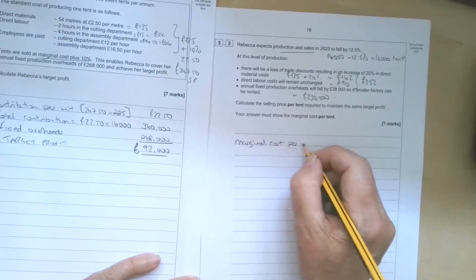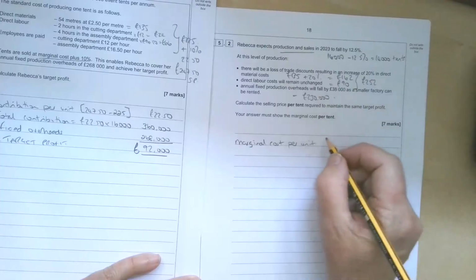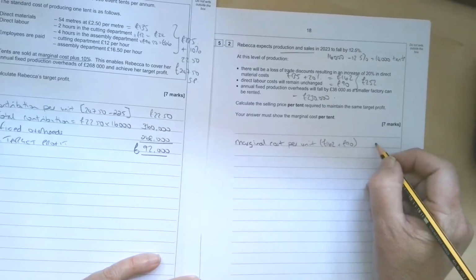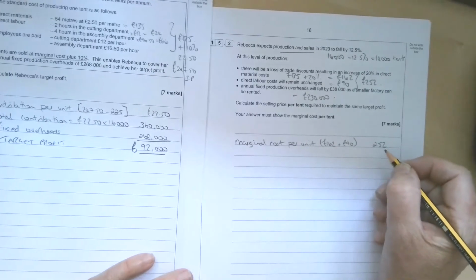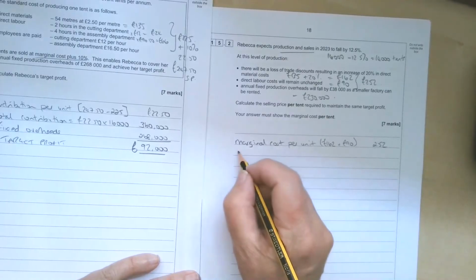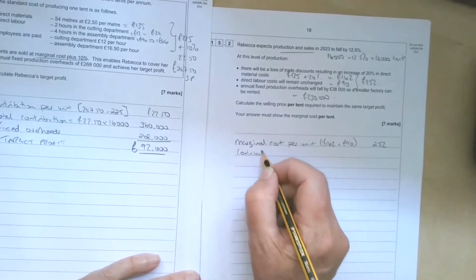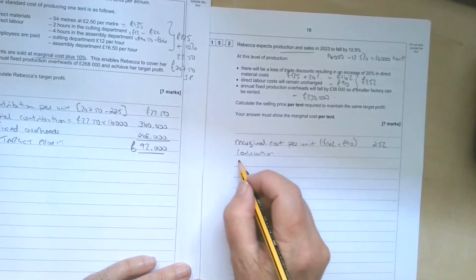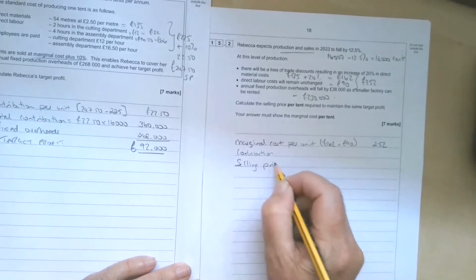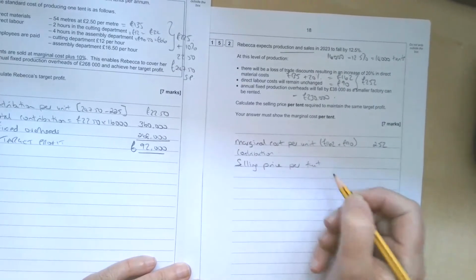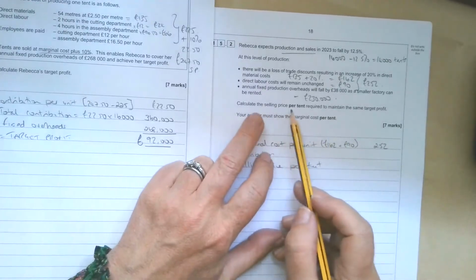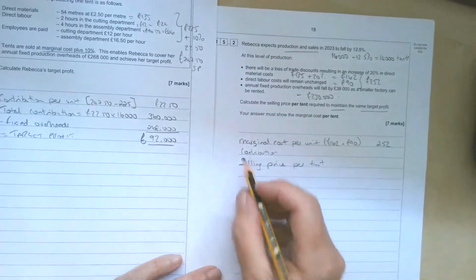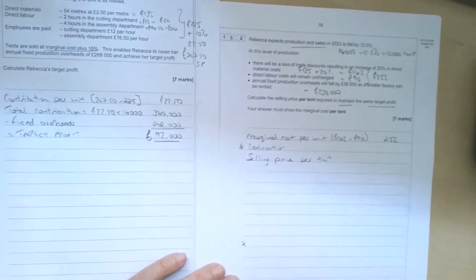Oops, the camera's going wobbly. As above, so it's 162 plus £90, which is £252. Okay, the contribution is what we're going to need to add to that marginal cost to find the selling price per tent. Now we can't just go on markup or whatever, because what we've got to do is calculate the selling price per tent required to maintain the same target profit. Okay, so this contribution, we're just going to do some calculations here.